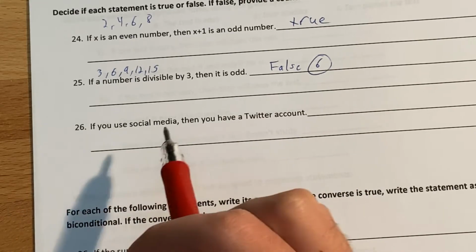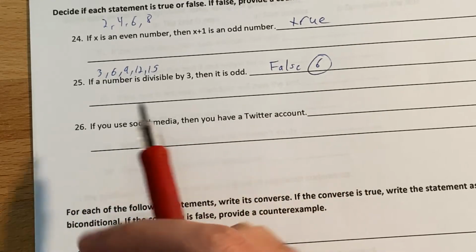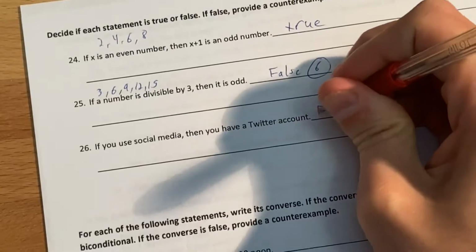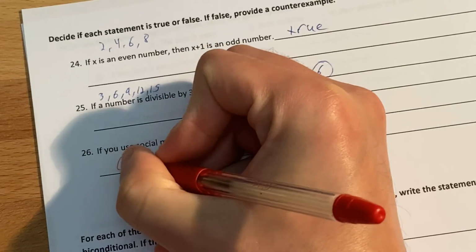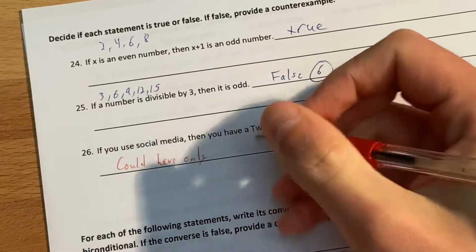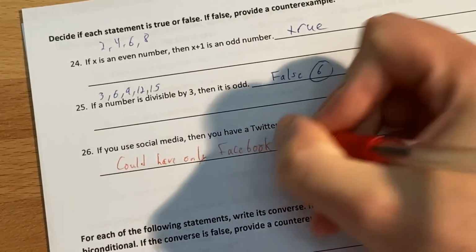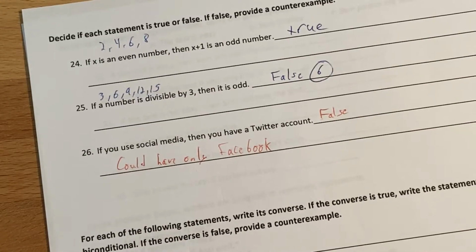For number 26, if you use social media, then you have a Twitter account. So if you use social media, do you have to have a Twitter account? Or are there other types of accounts? And that once again is false. Because they could have only MySpace. Just kidding, you guys don't know what that is. Facebook. Yeah, maybe someone has just Facebook. They don't do Twitter? Tweeting, that's the word. They could have only Facebook. So they're using social media, but not a Twitter account. Counterexample. Ta-da!